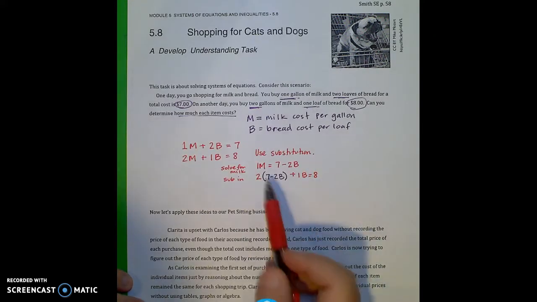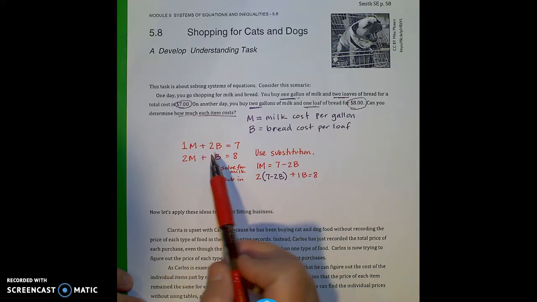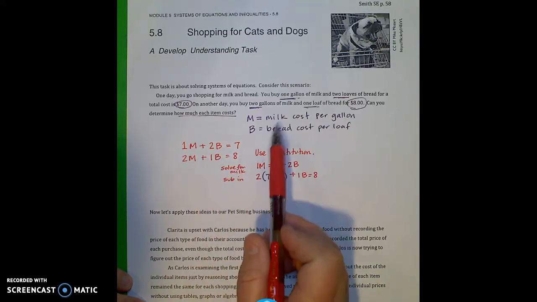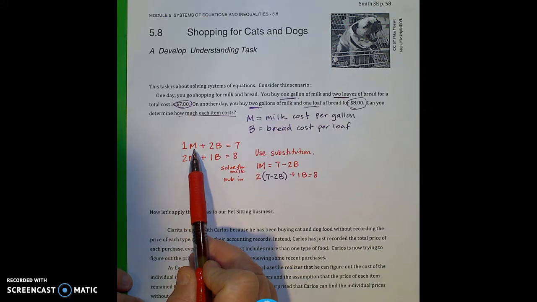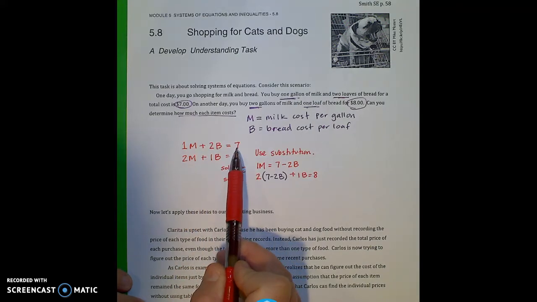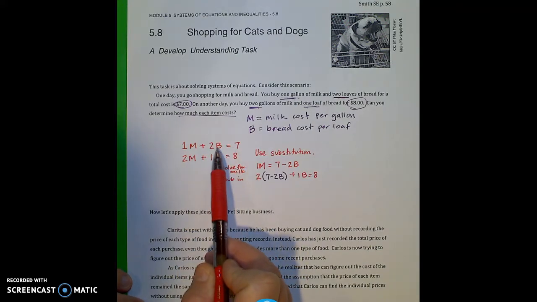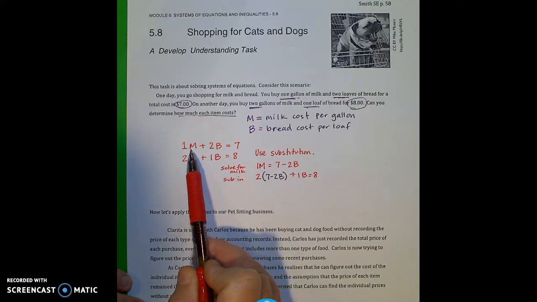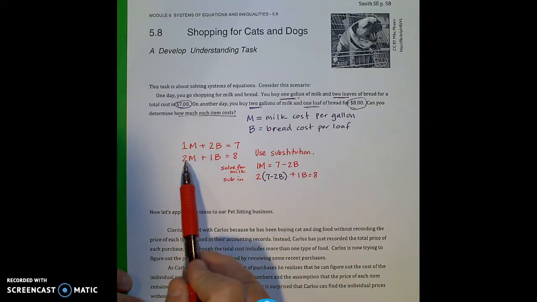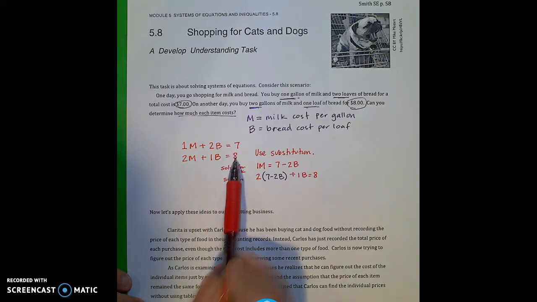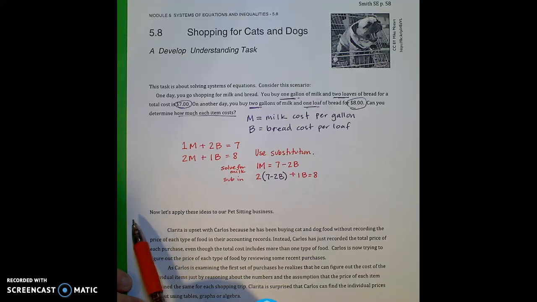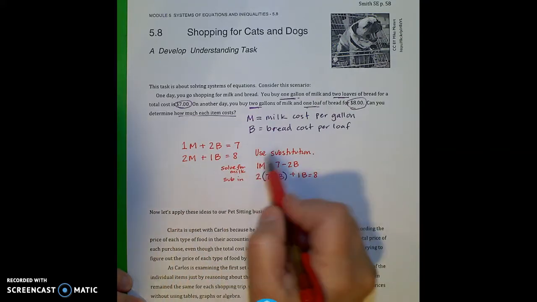Okay, so basically I've set up two equations based on these sentences. The first sentence said 1 gallon of milk and 2 loaves of bread equals $7. Remember, the m and the b represent how much each of those cost. The second sentence said, when I buy 2 gallons of milk, at whatever their price was, plus 1 loaf of bread at whatever its price is, that's $8. We also have to assume that the price doesn't change between these 2 days that we went shopping. I'm going to use substitution to solve this.